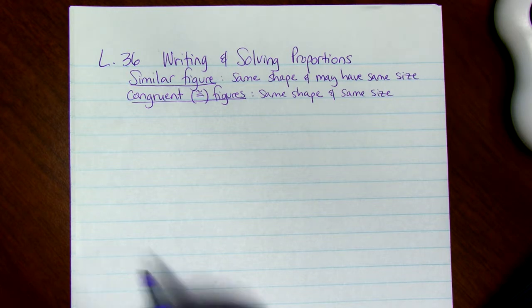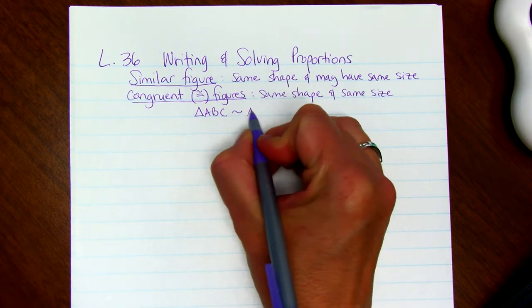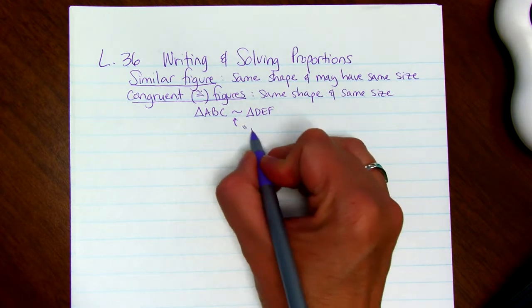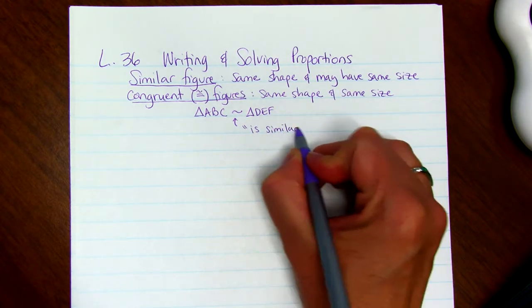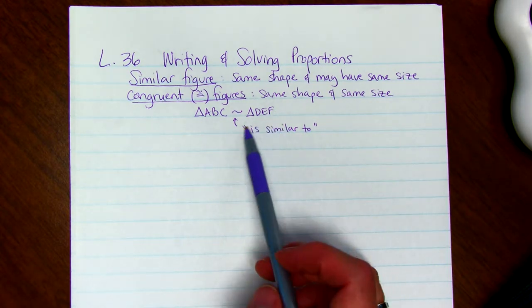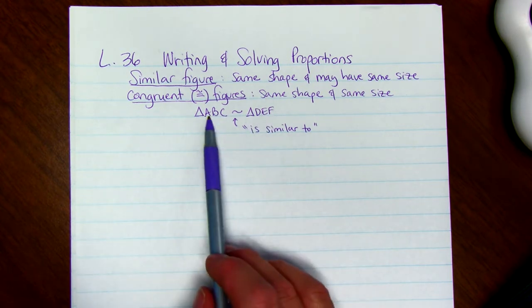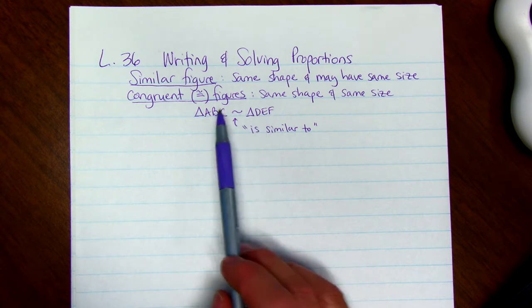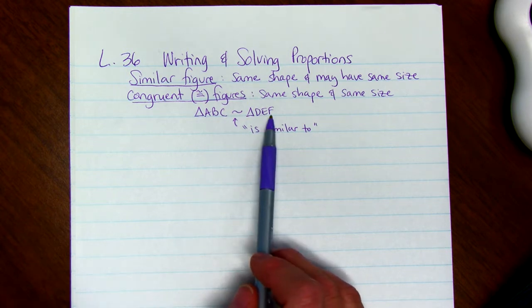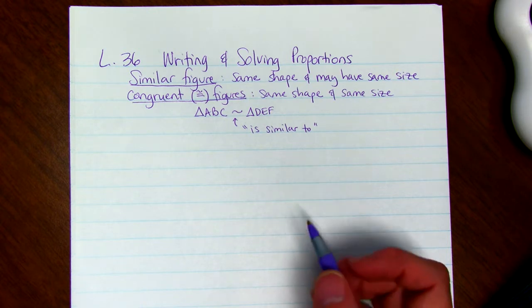If you have two triangles that are similar, let's say triangle ABC is similar to triangle DEF, this little symbol in between is read "is similar to." If you pay attention to the order of the letters, then we know the angles in order: the first angle, angle A, will be congruent to angle D. Angle B corresponds to angle E, and angle C corresponds to angle F. When they are similar, the angles will be the same. The sides will be proportional.